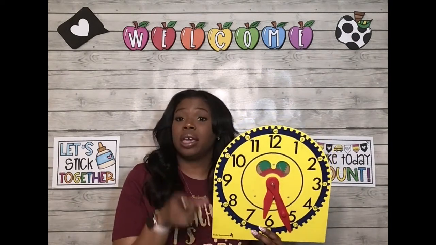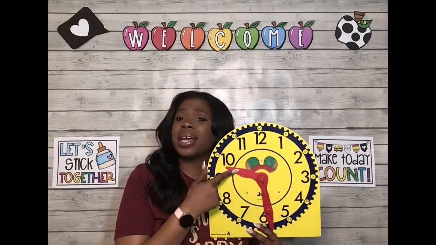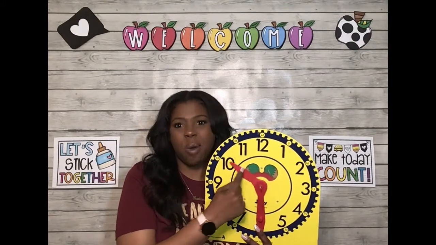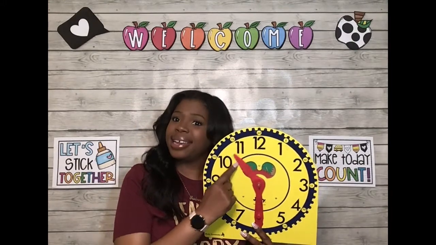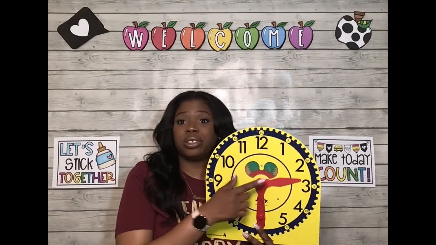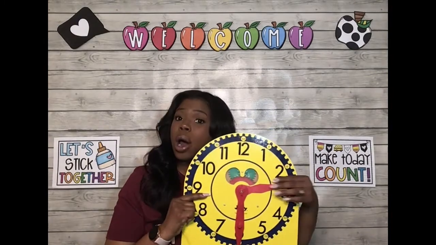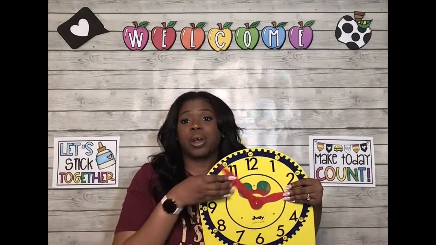So yesterday, we learned that the short hand is the hour hand. So yesterday, we used the short hand to tell how many hours there were, or to tell time to the hour.